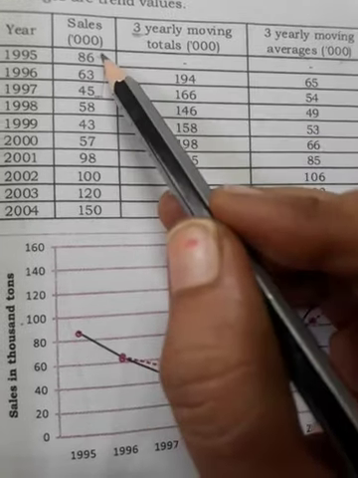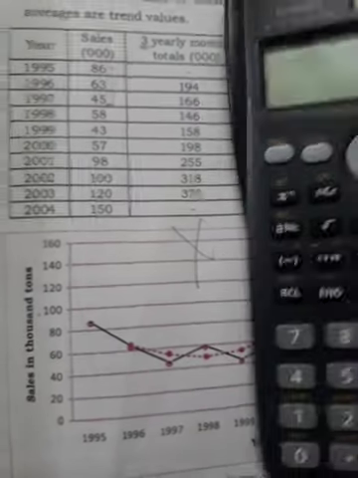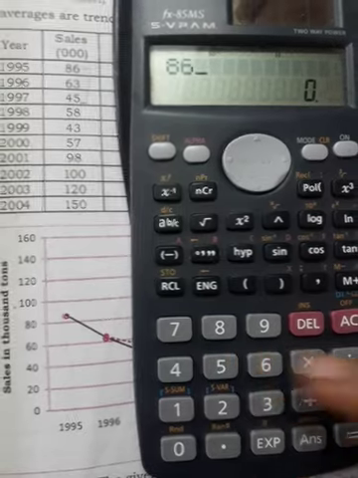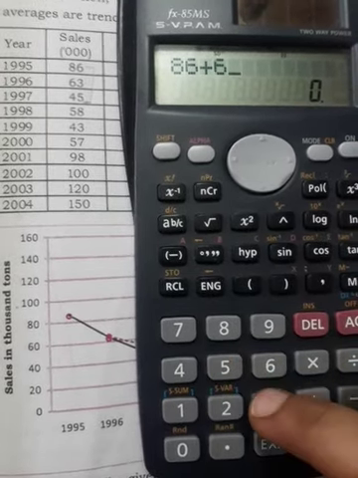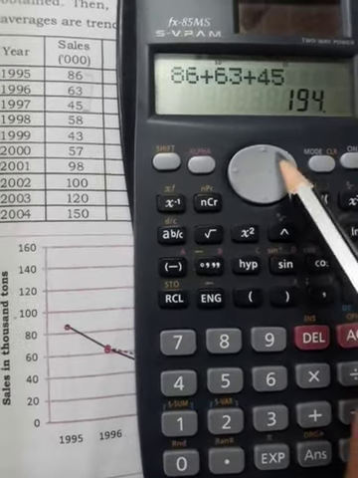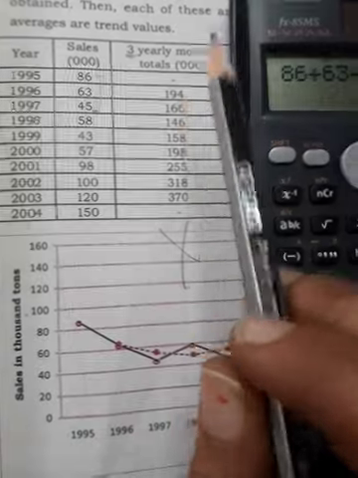Which 3 numbers? 86, 63, 45. You add the 3 numbers: 86 plus 63 plus 45 equals 194. So they wrote 194.